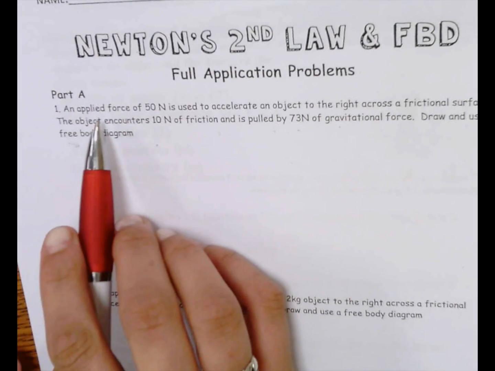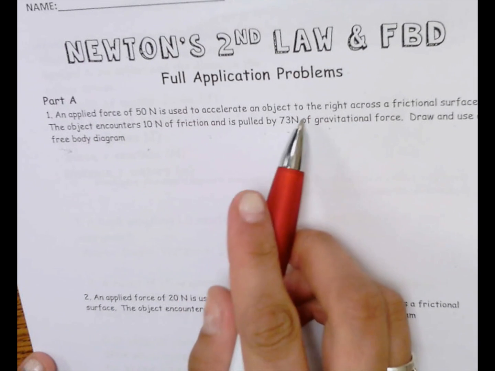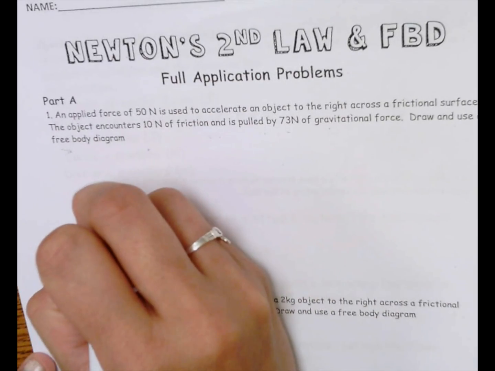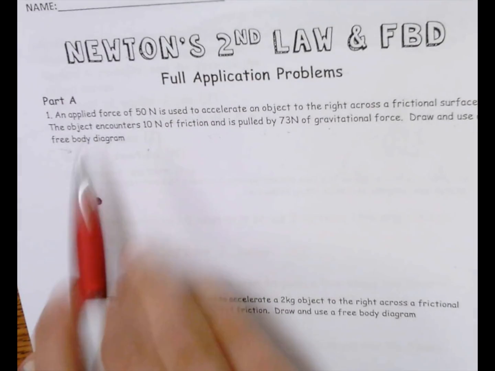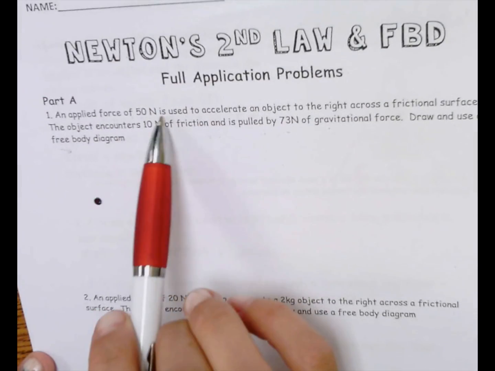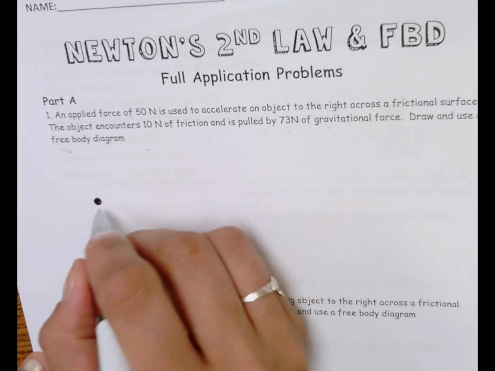All right, so an applied force of 50 newtons is used to accelerate an object to the right across a frictional surface. That's a lot, okay? So the first thing I would recommend doing is just drawing an object dot, okay? An applied force is saying I'm pushing or I'm pulling it. Applied force of 50 newtons is used to accelerate an object to the right. So right would be this way.